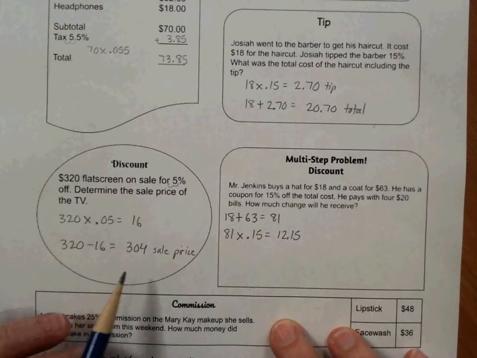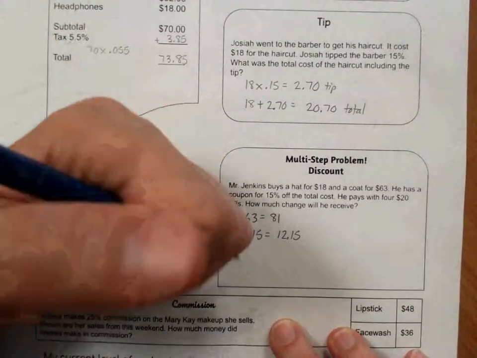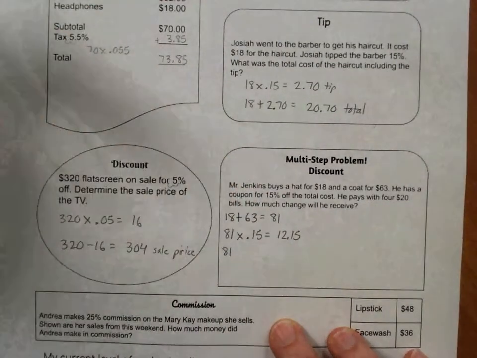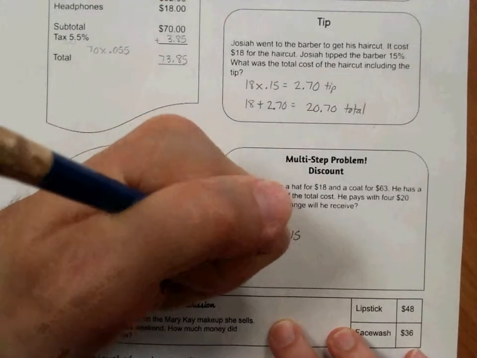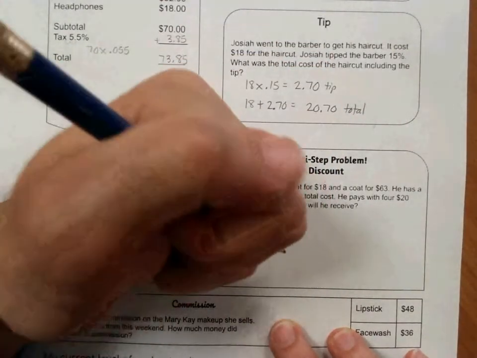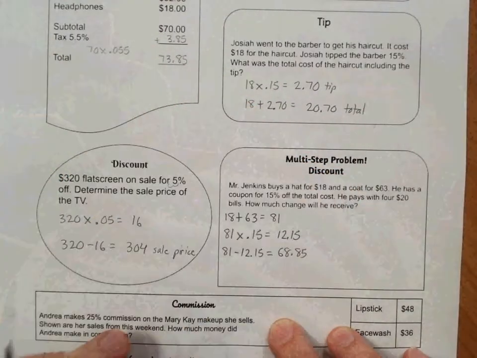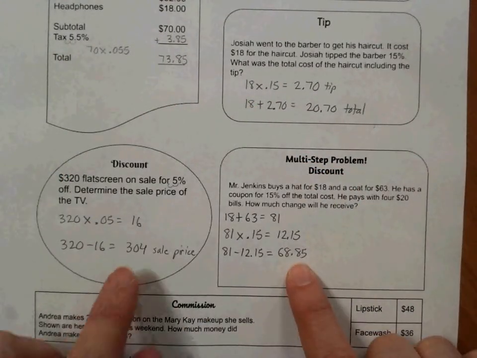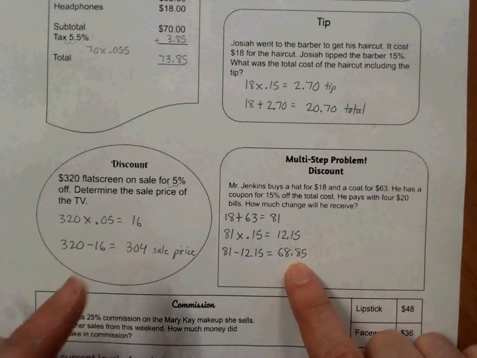So similar to the last problem here, figure out what we do have to pay. Now we'll subtract. So we come back in and we say that $81, that's what our original total was, minus what we get our discount for. And that's going to give me $68.85. So there's my sale price. Okay, just like over here we have $304 for that sale price. Here's my sale price for this one.